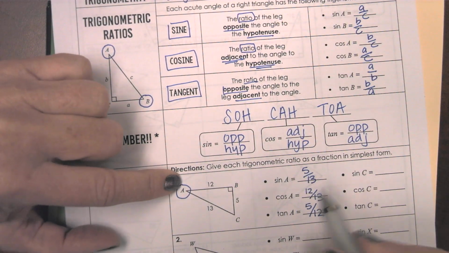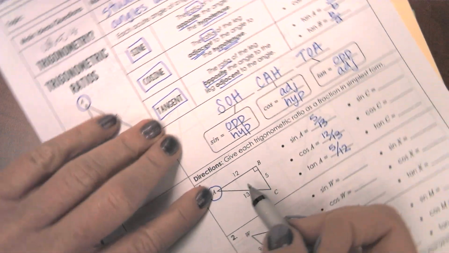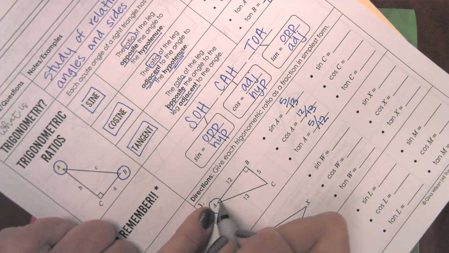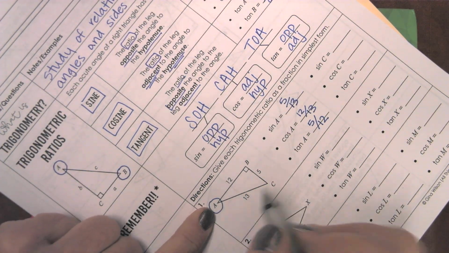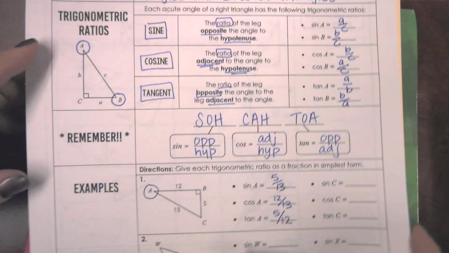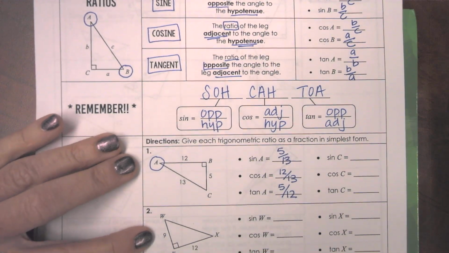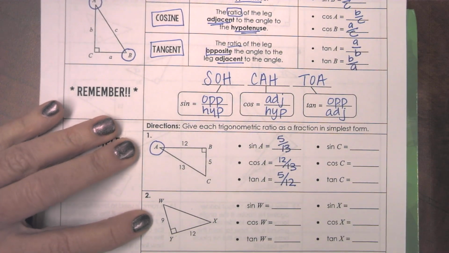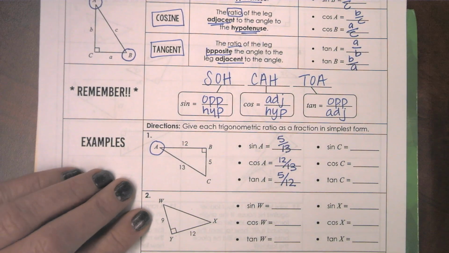So remember, always take your angle, and then if you need to, you notice that I'm turning my paper so I can see my perspective. So go ahead and practice a few, check in with me, make sure you're writing them correctly, and I'll make another video for the next part.